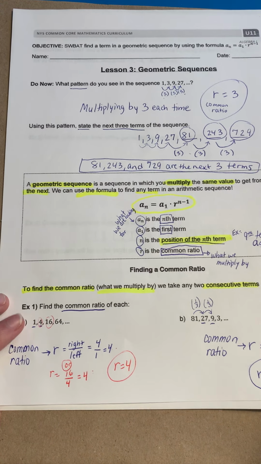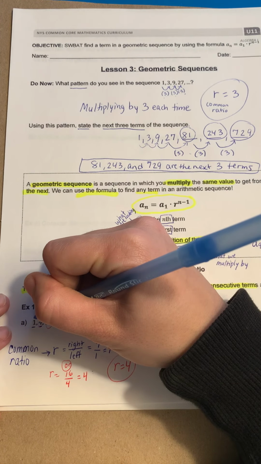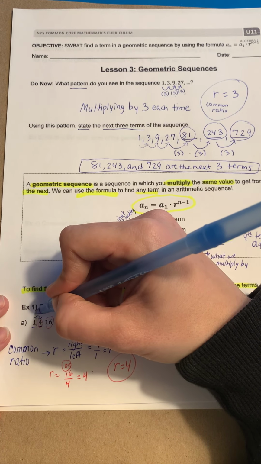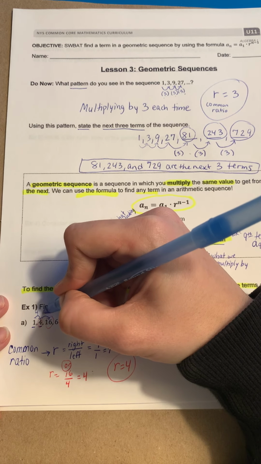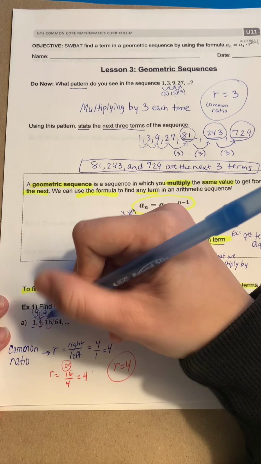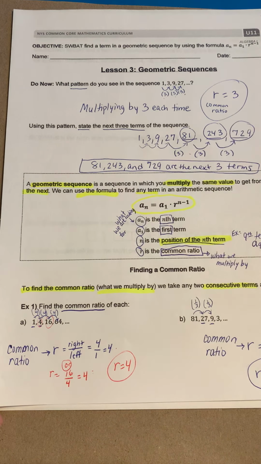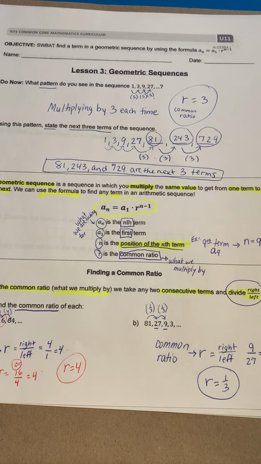Same thing if I wanted to check A. We said our common ratio was 4. 1 times 4 is 4. 4 times 4, 16. 16 times 4, 64. Okay? It's just like a little formula to help you figure out what the common ratio is.